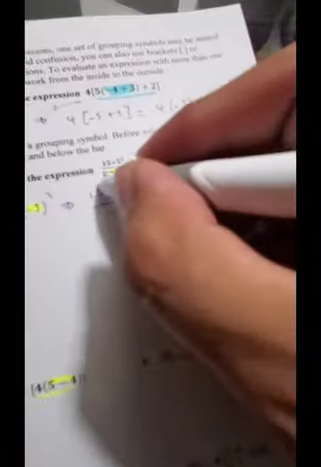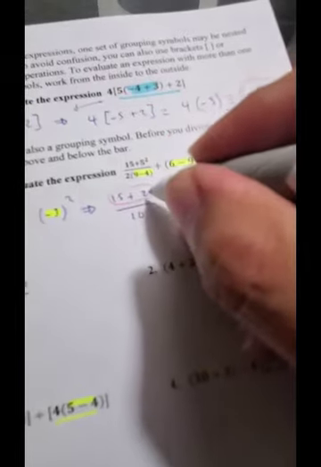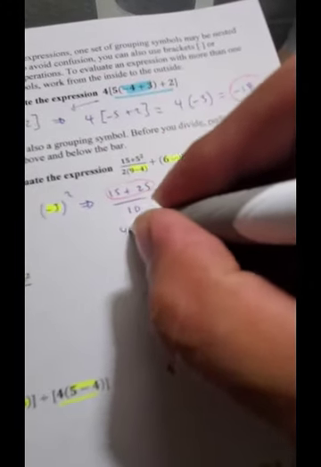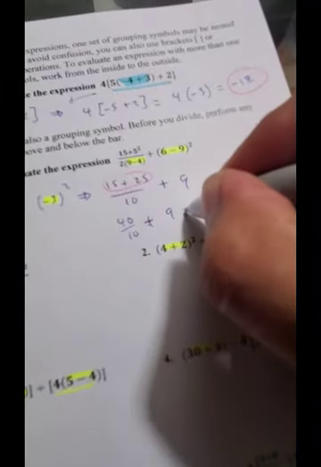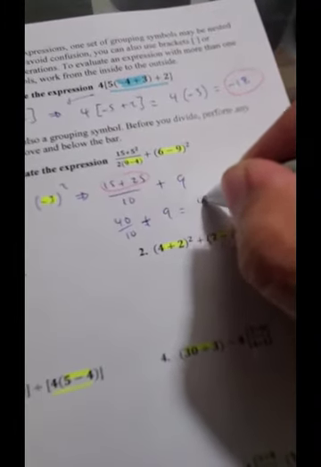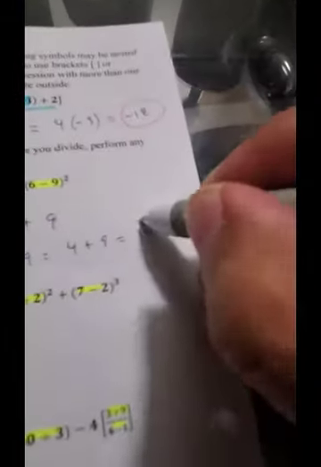Make sure to handle that, and then divide, and then add the 9, and then you have it, okay? So third, this is going to give you 40 divided by 10 plus 9. 40 divided by 10 is 4, plus 9 would be 13. And there you go, okay? A little bit more complicated, but pretty okay.